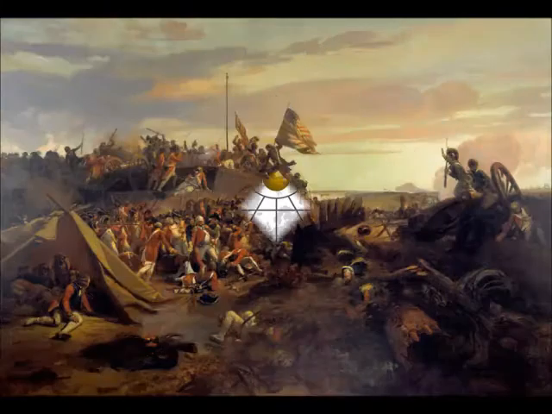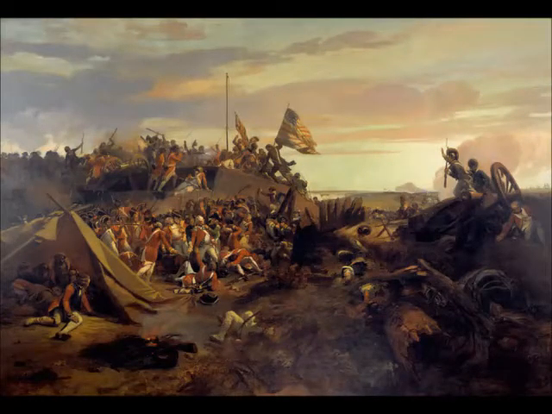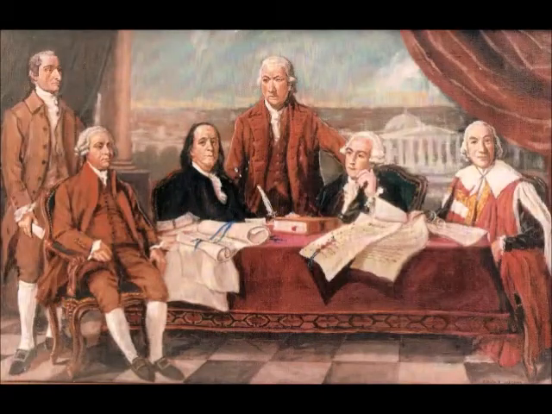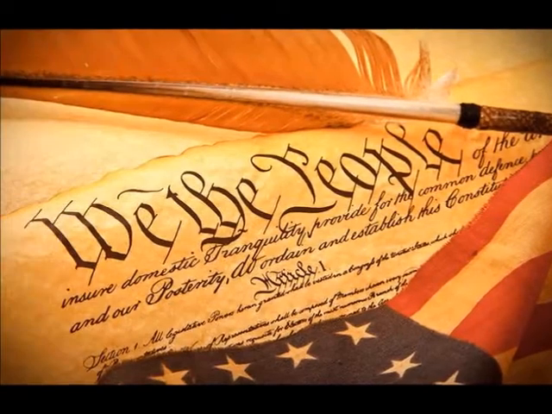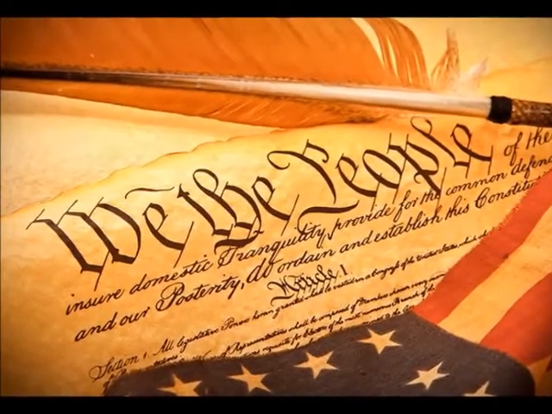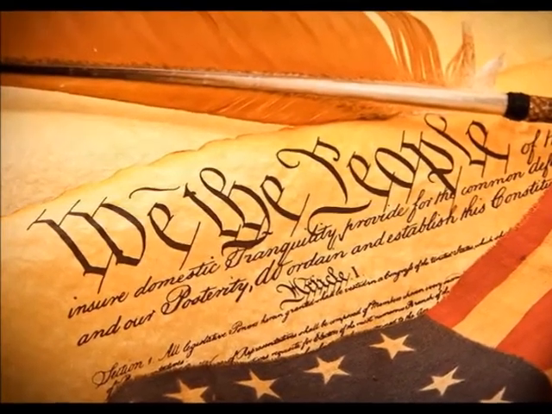The war ended with the defeat of the British at Yorktown, Virginia on October 19, 1781. Peace talks began in Paris in 1781 and lasted 2 years. Finally, in 1783, the Treaty of Paris ended the American Revolution. At last, the patriots' dream of a free country to govern as they please had come to fruition, paving the way for the creation of the United States of America.